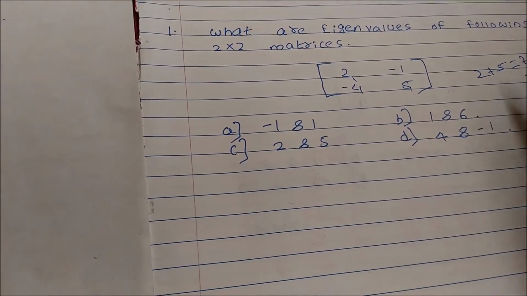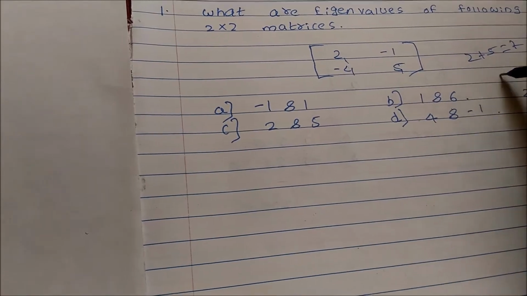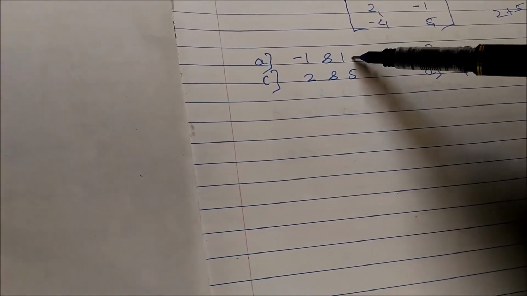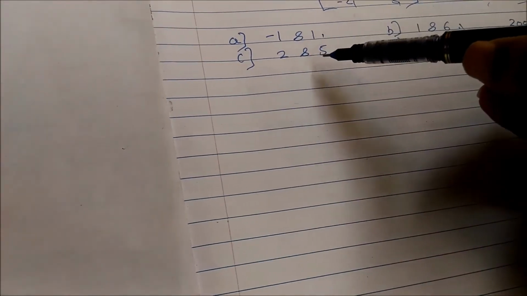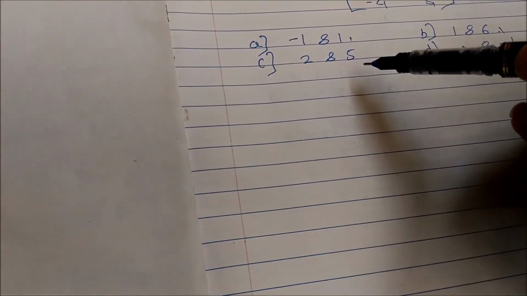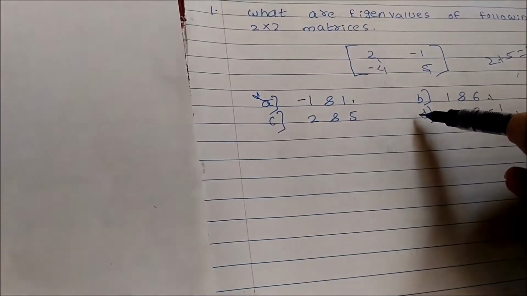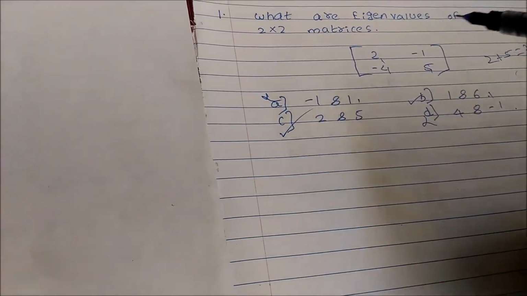So we must find the option such that the addition of the eigenvalues gives 7. Looking at the options, this one gives 0 plus 7, and this also gives 7. So A and D are not our answer, it must be B or C.